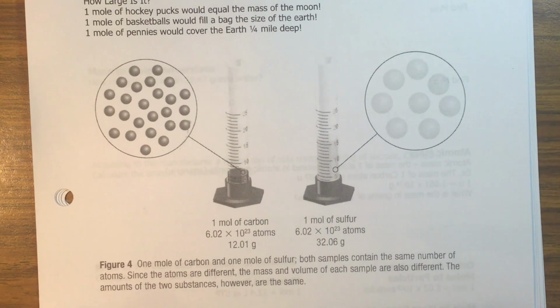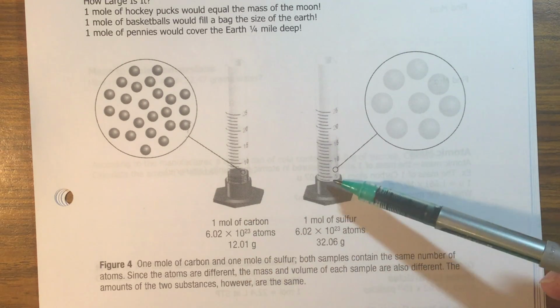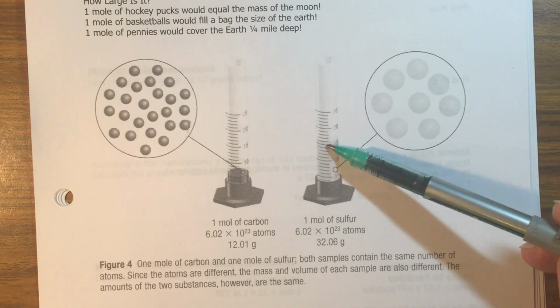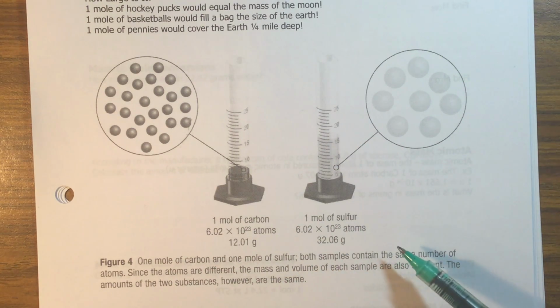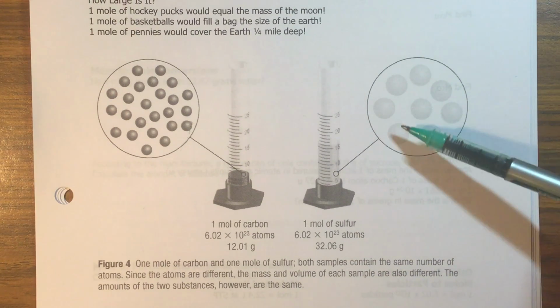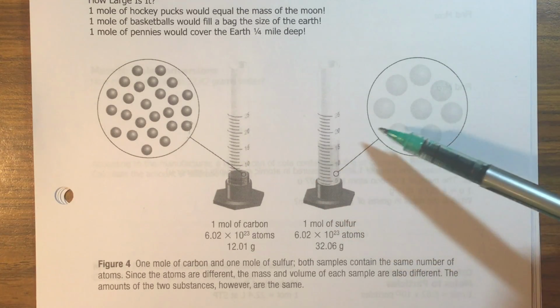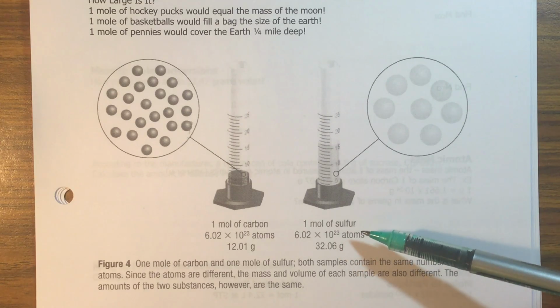So you can see here that a mole of carbon is 12.01 grams and a mole of sulfur is 32.06 grams. So 1 mole of carbon and 1 mole of sulfur both samples contain the same number of atoms, 1 mole. Since the atoms are different, the mass and volume of each sample are also different. The amounts of the two substances in moles is the same, right? Sulfur has larger atoms that have more mass each, so sulfur takes up more volume and has more mass for 1 mole of it.